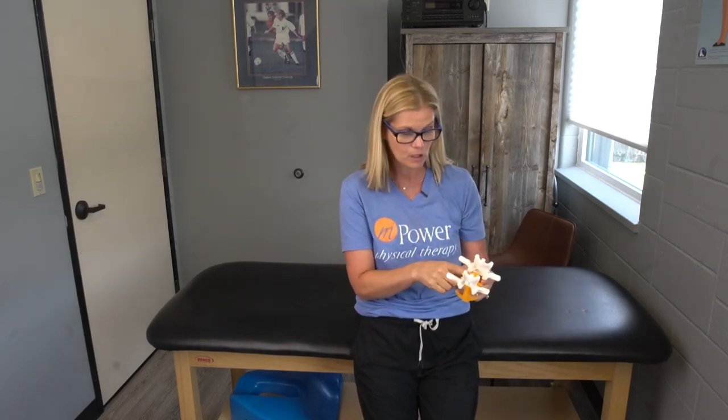So if we have a damage here because there's a herniation and we move it away, there's a blood supply to the disc that can help it heal. So if I can move the material away where it's damaged, then you're going to have healing.